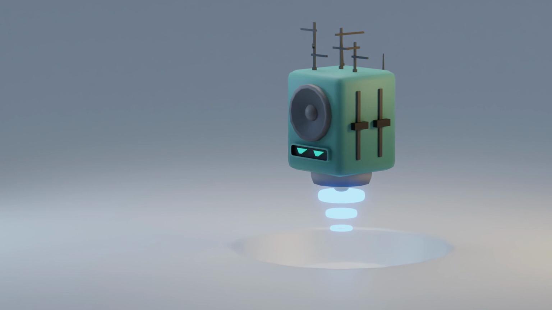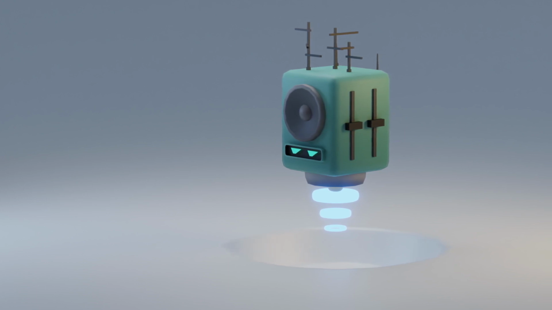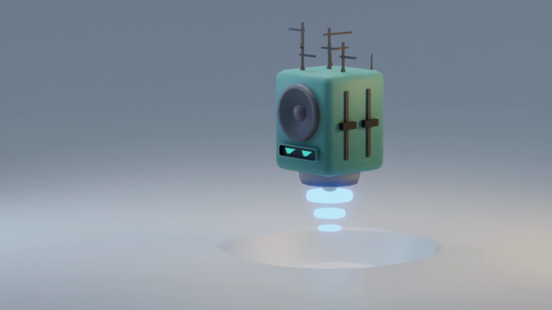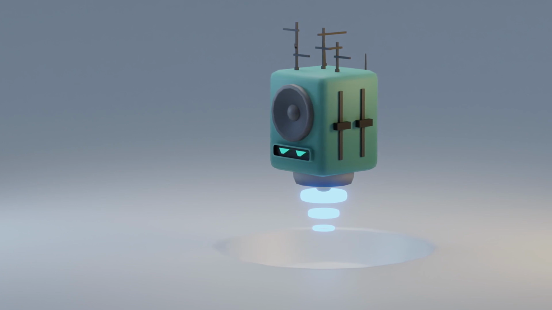Hi there, it's Ralph. Today I will be showing you how I set up a scene in Blender to make a very quick render of a low poly character for my next game.